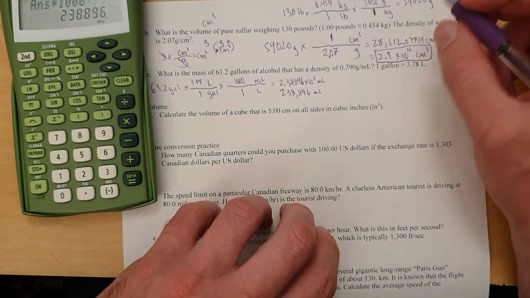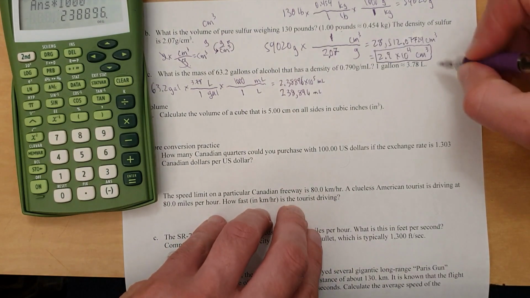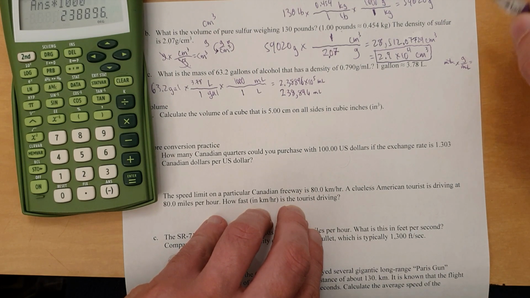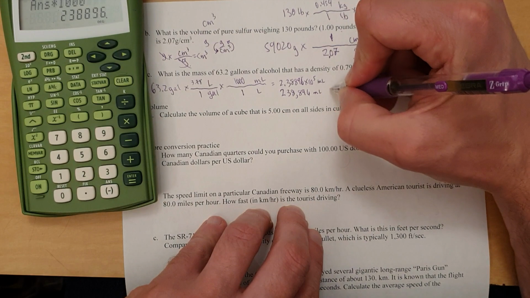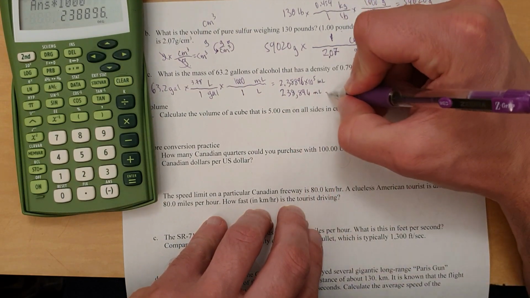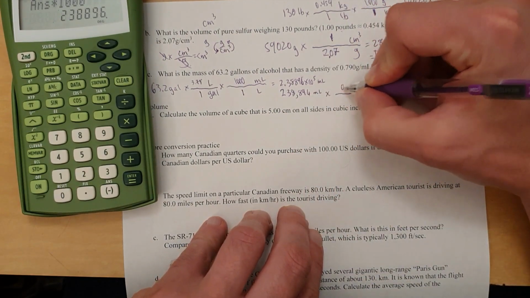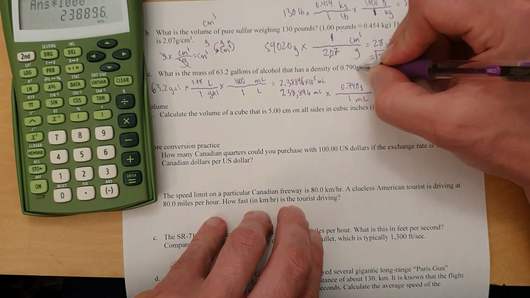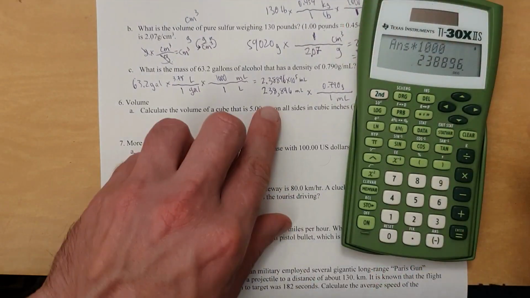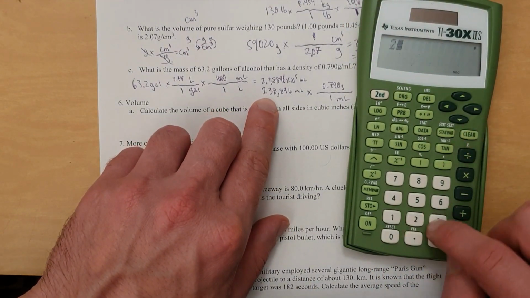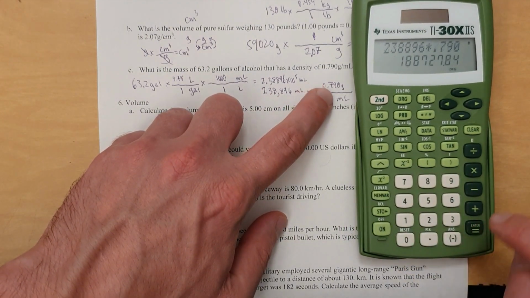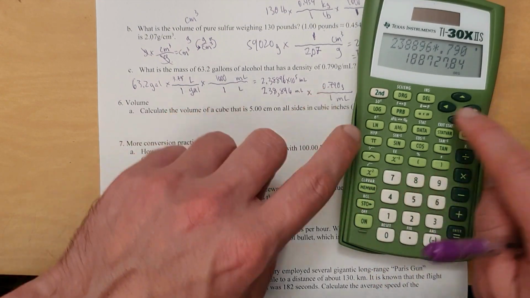Now, if you have milliliters and grams per milliliter, oh look, if you multiply them by each other, milliliters cancel milliliters and you just have grams. So let's do that. The milliliters is this. So 238,896 milliliters times 0.790 grams per 1 milliliter, because the mass of 1 milliliter is that many grams. We can simply take 238,896 times 0.790. And it'll give that number, which we must turn to scientific notation.